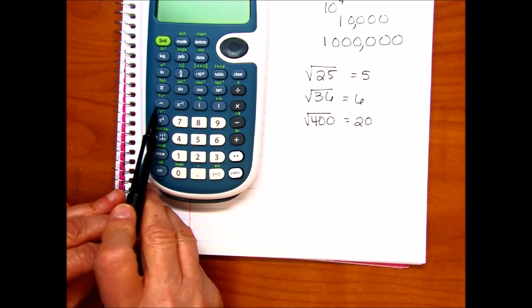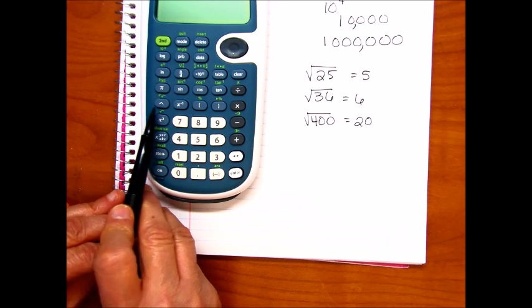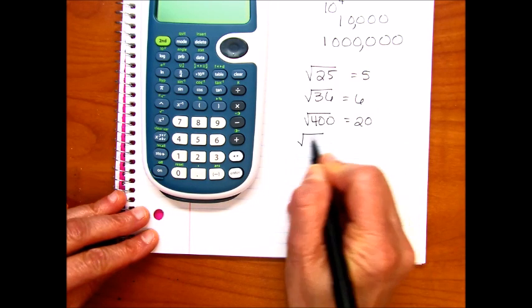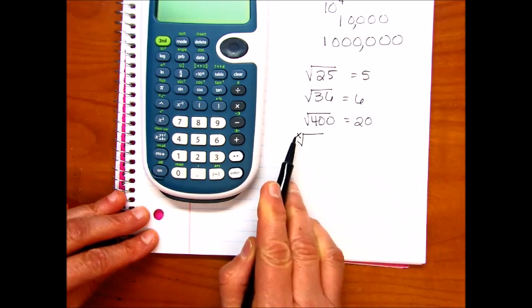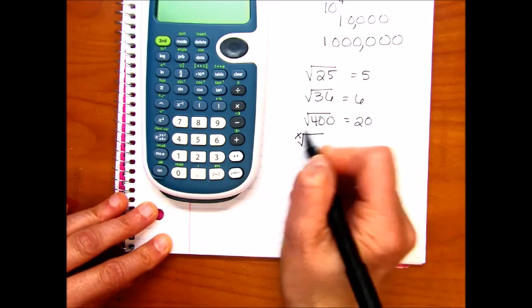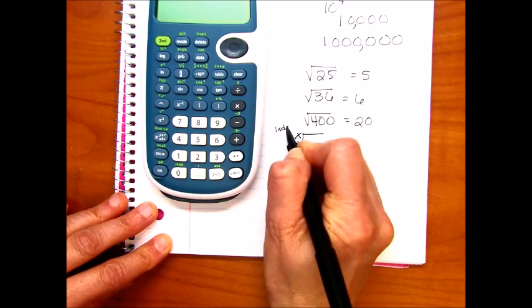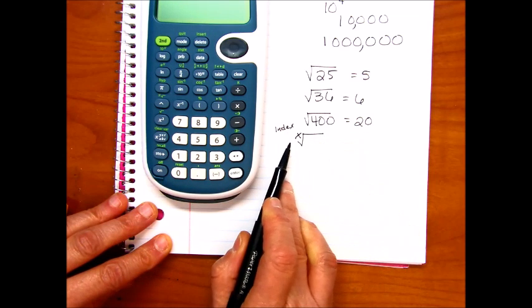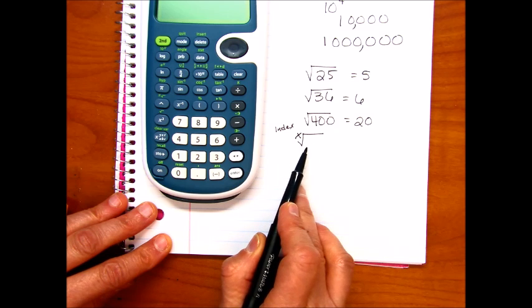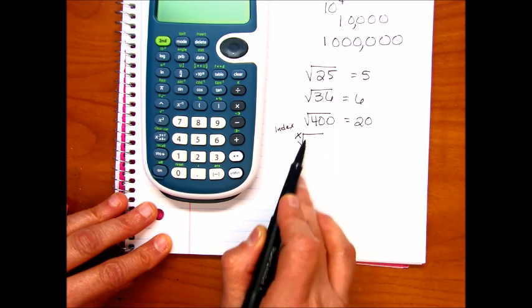Remember this button up here, the caret? Well, the green symbol above it looks like this, with a little X right there. That X refers to the index. So this is the index. And that index is telling us how many times we have multiplied the number to get the number inside this symbol.